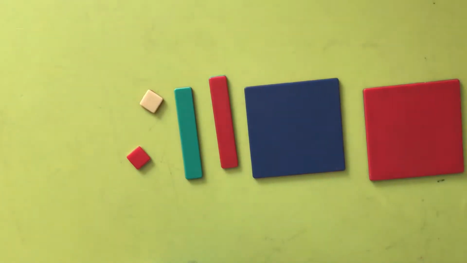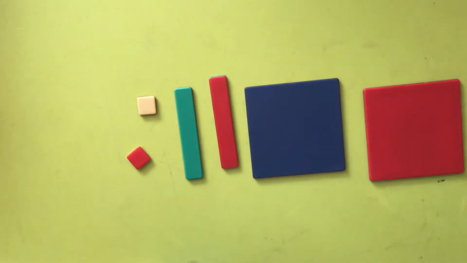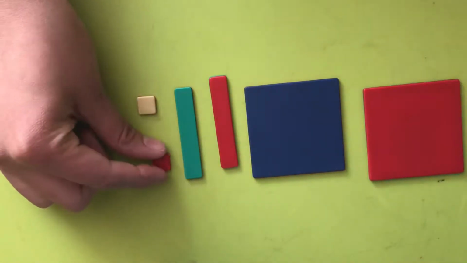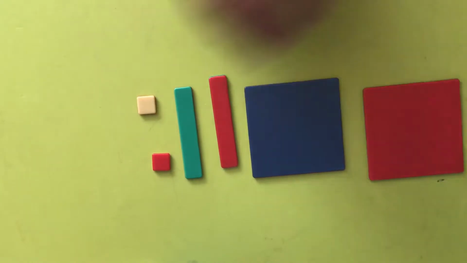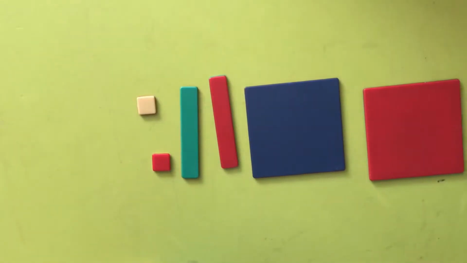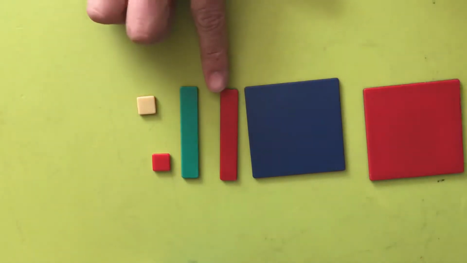Algebra tiles are used to represent the variables in an algebraic equation. One small yellow square represents positive 1. One small red square represents negative 1. One green bar represents positive 1x, and one red bar represents negative 1x.